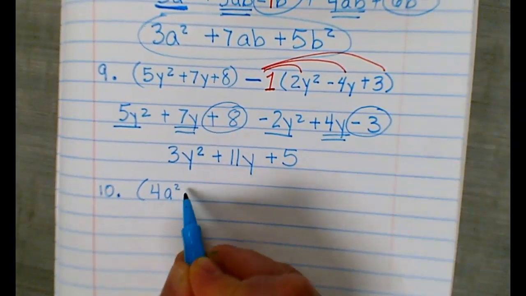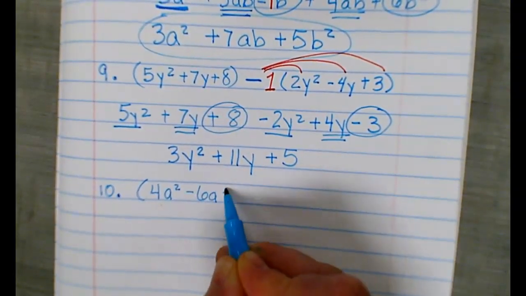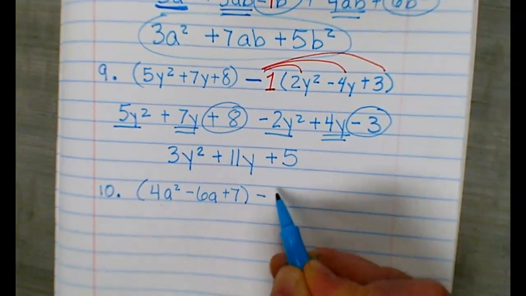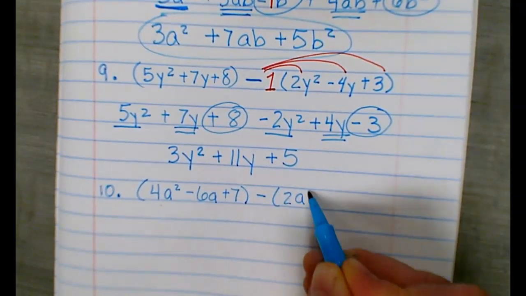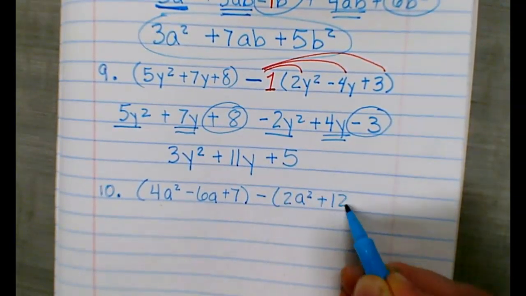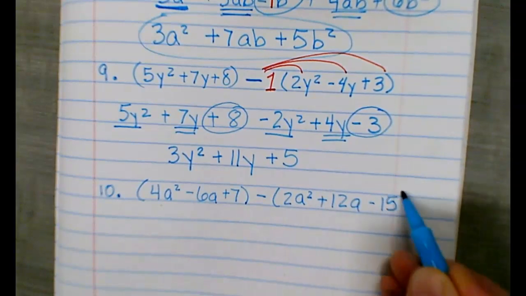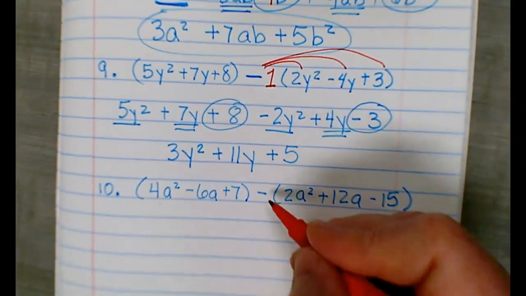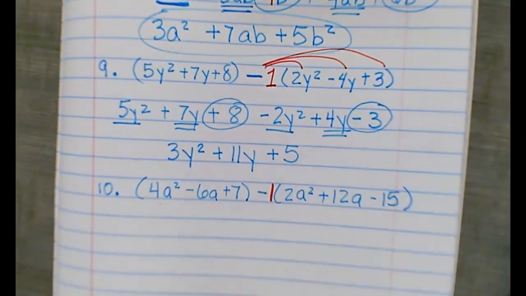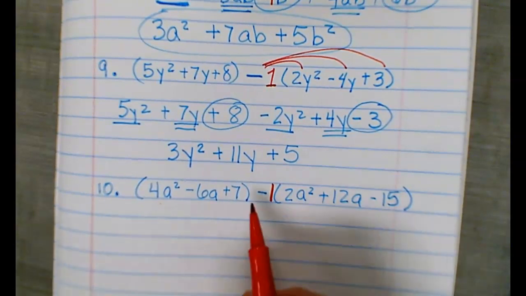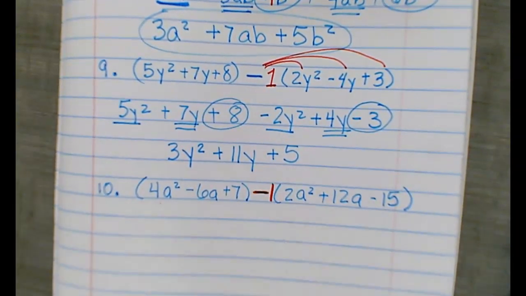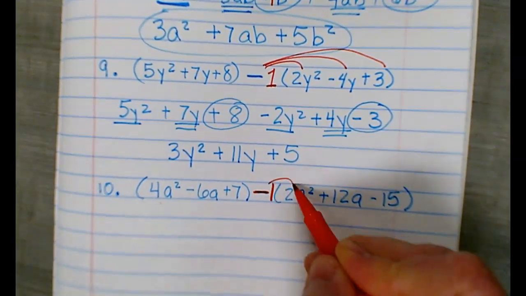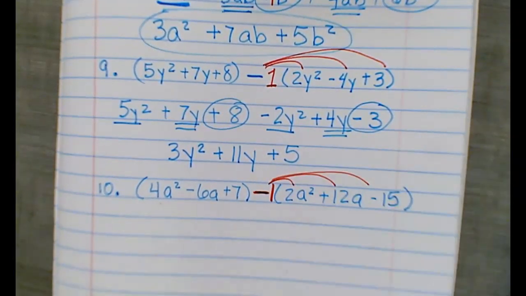Four a squared minus 6a plus 7 minus 2a squared plus 12a minus 15. So, what I need to do first, since this is a subtraction problem, I need to distribute the negative.